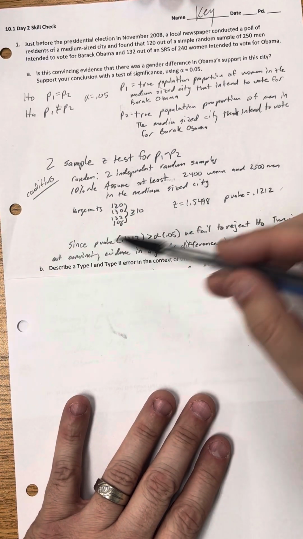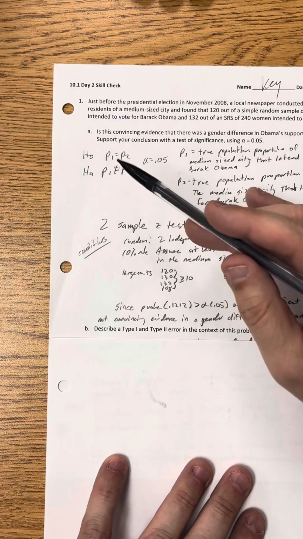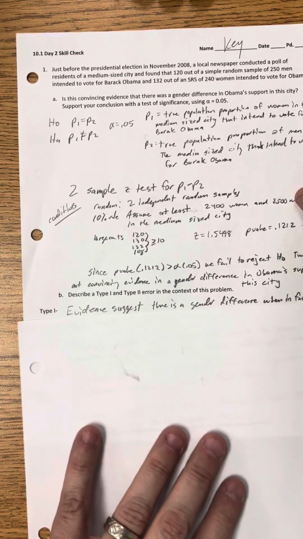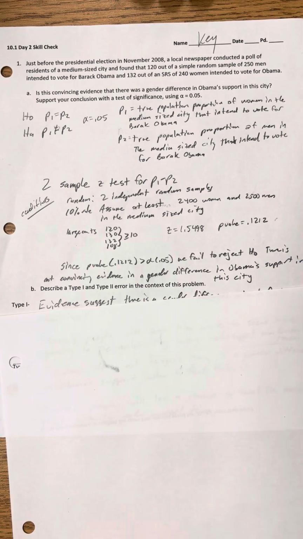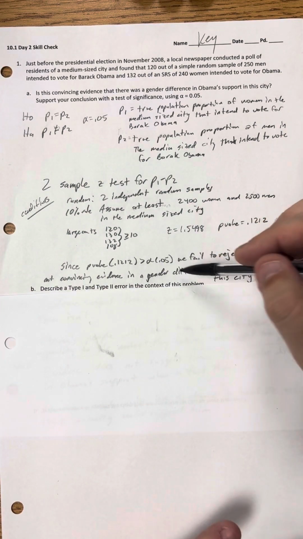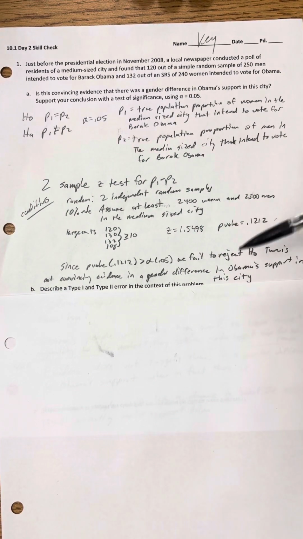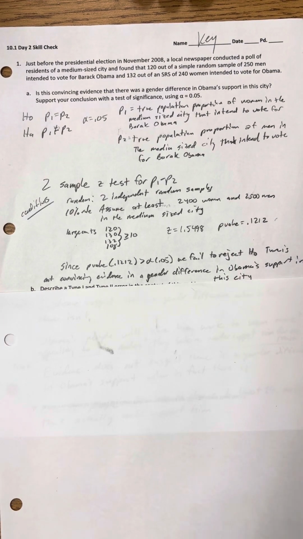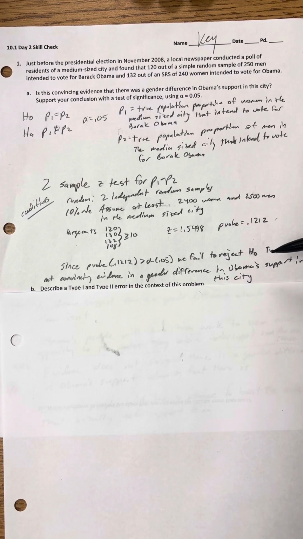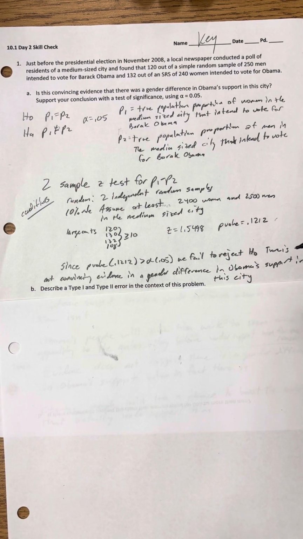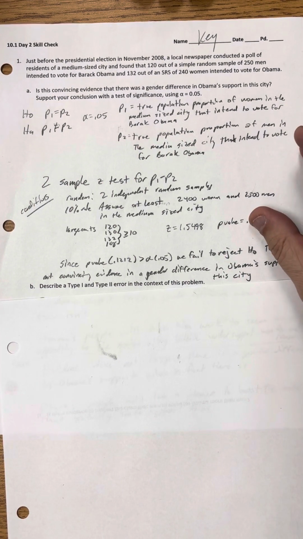There is not evidence of what we're trying to show, that there's a difference in the support for Obama between the men and the women. Or this one, I said gender difference, and I just copied that down here. But what I had said just a second ago would be perfectly fine. And I'll make sure you get it within this city. They didn't give us a city name, so we're just gonna say the city that they're talking about.